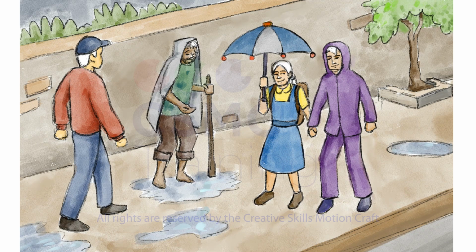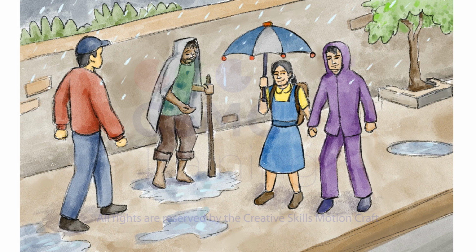It's okay if your sketch doesn't match our sketch. Always remember to have fun while sketching and keep practicing, because practice makes perfect. And there we have it, a scene of walk back home from school after a rainy day.